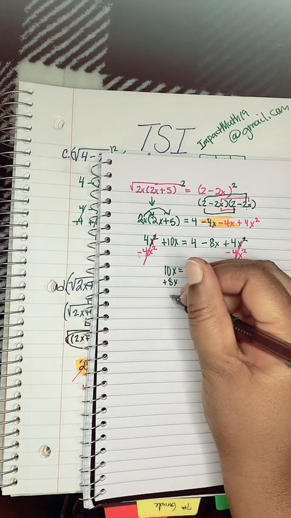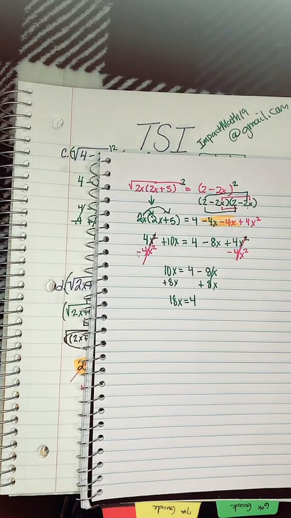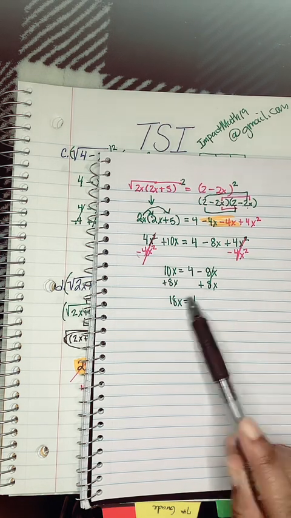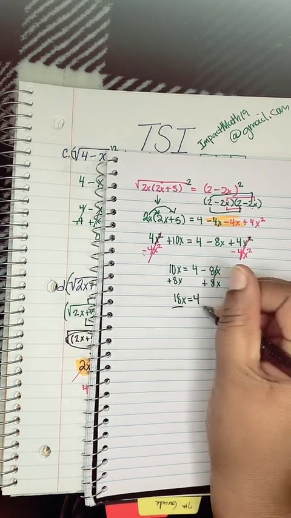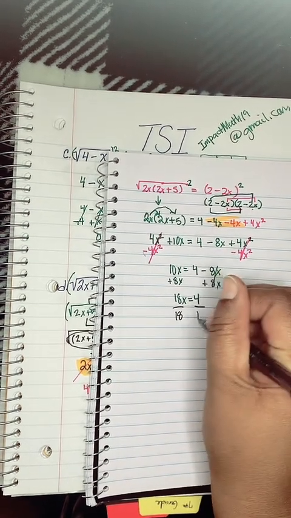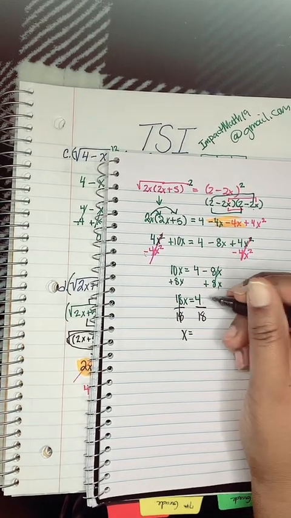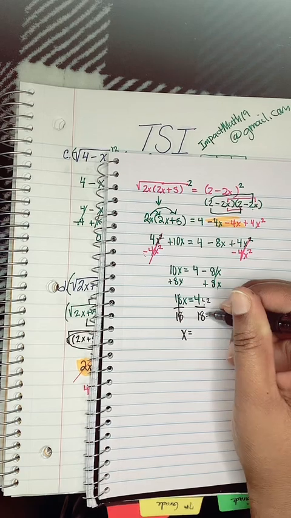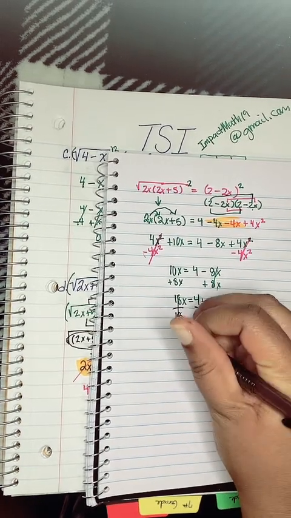So 10 plus 8 gives us 18x equals 4. All right. Last step. Whenever you have a number attached to a variable, they're multiplied. To undo that, we have to divide. Divide by 18, divide by 18. And x would equal, if we divide this by 2 and divide this by 2, we would get 2 over 9.